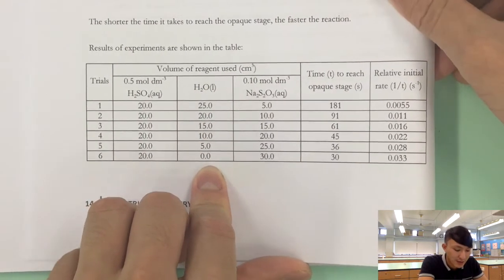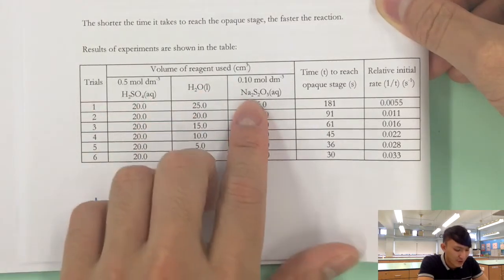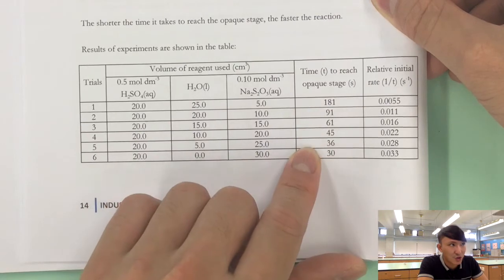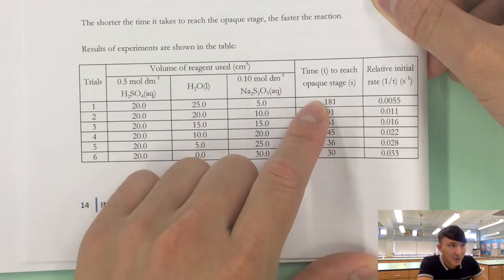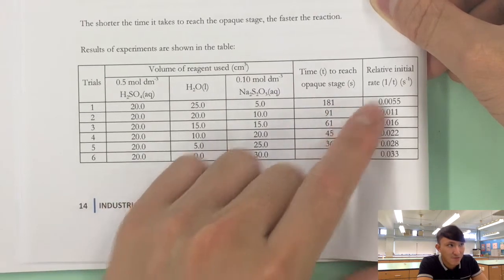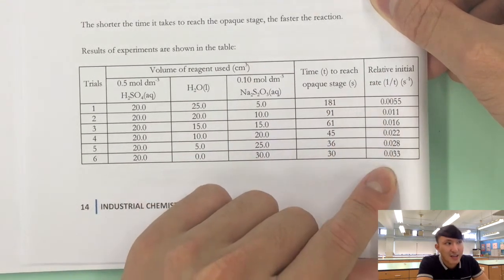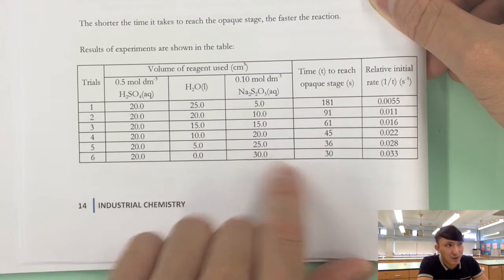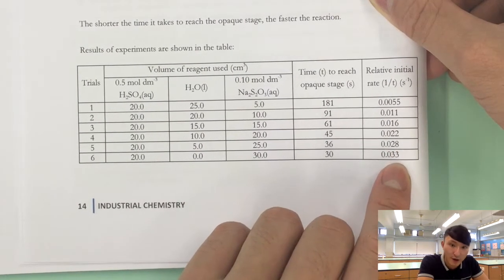Okay? Now you see, with different concentrations of thiosulfate, it takes different amounts of time to make the solution opaque, and we take the reciprocal of this time to get a set of rates of reaction, and you can tell that with the highest concentration of sodium thiosulfate, it registers the fastest rate.